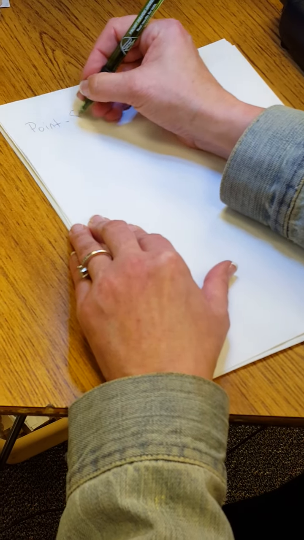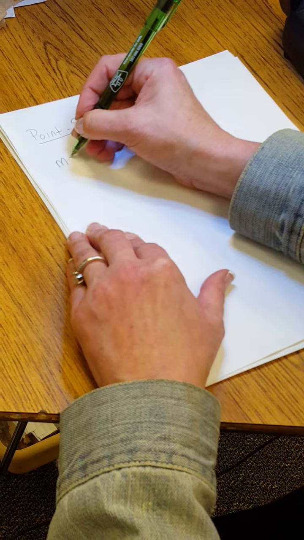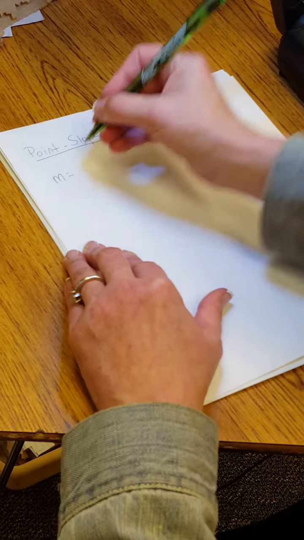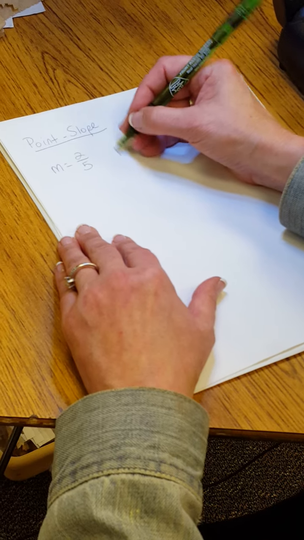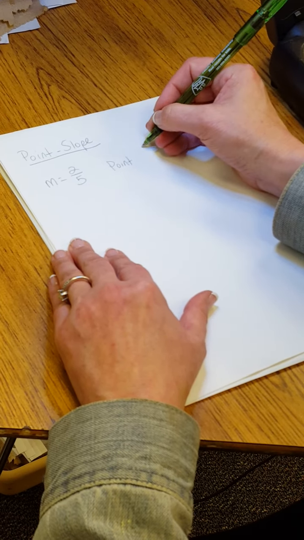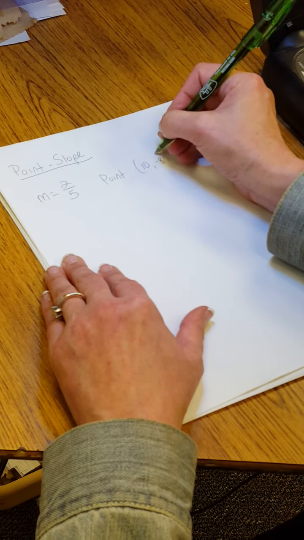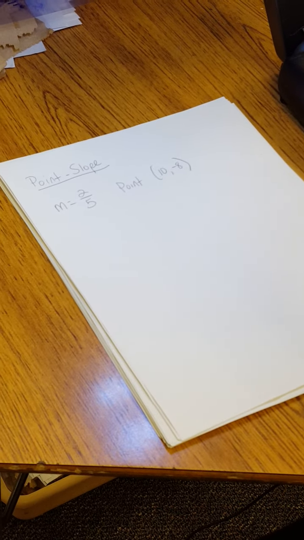You're going to use your point slope formula. Okay, I'm giving you the slope. And that's going to be 2/5. And your point that I'm going to give you is 10 and -8. Okay, I want you to put this in point slope and then put it into y equals mx plus b. Questions? Okay, go for it.